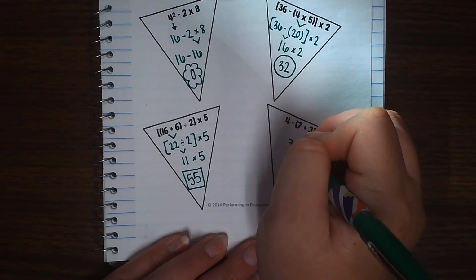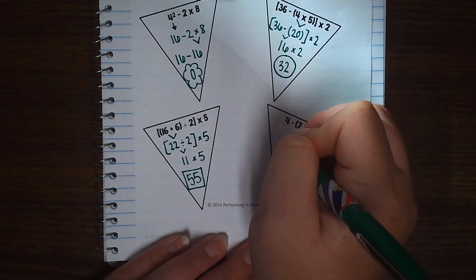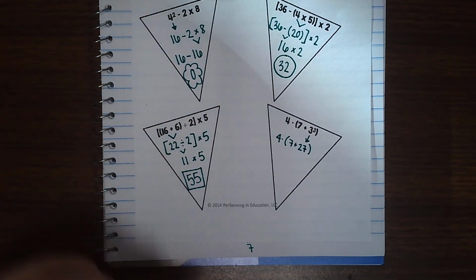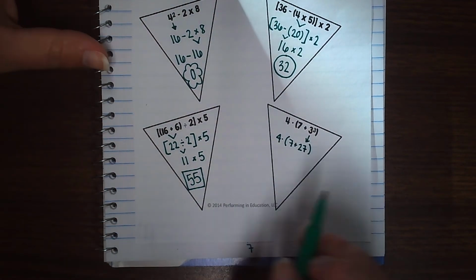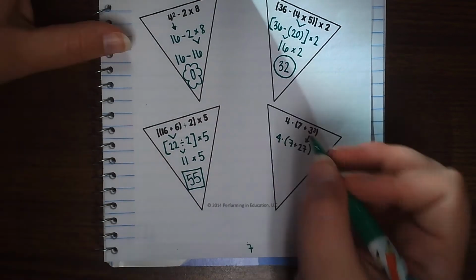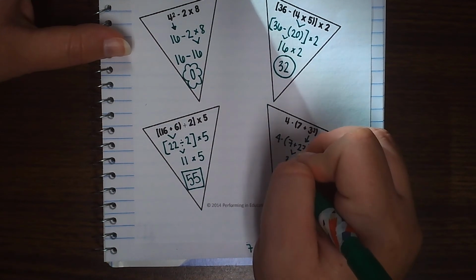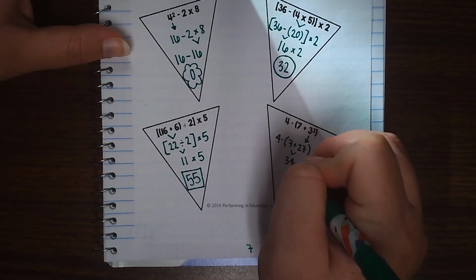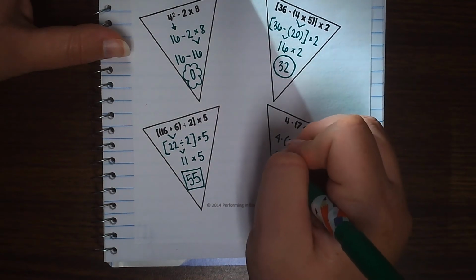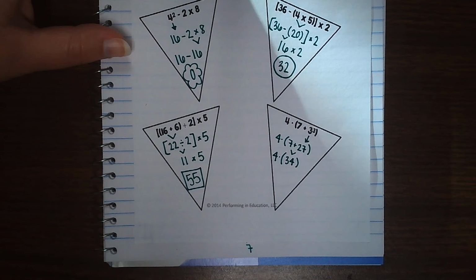Bring everything else down. Okay. Now we're going to do our addition. 7 plus 27 is 34. Bring down your 4 times.